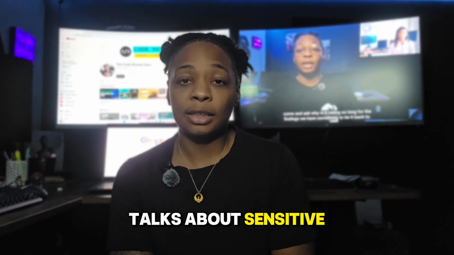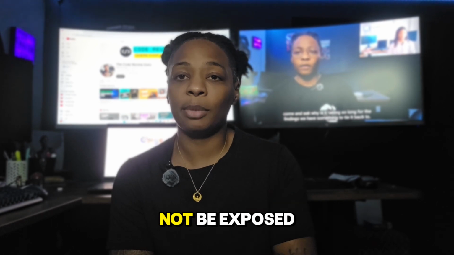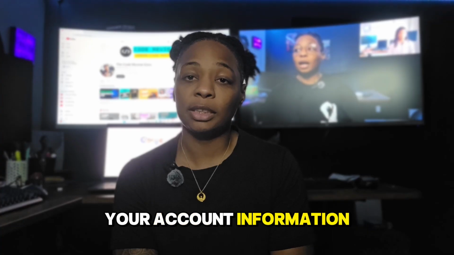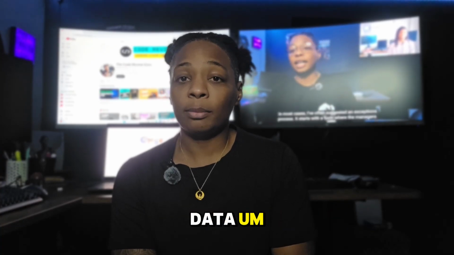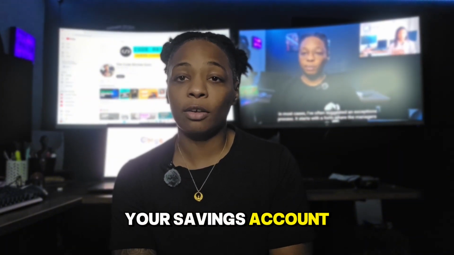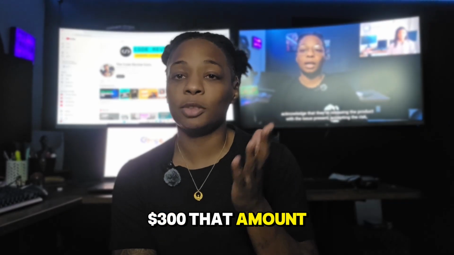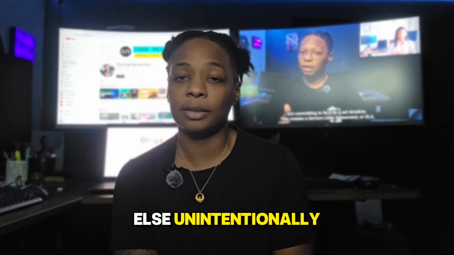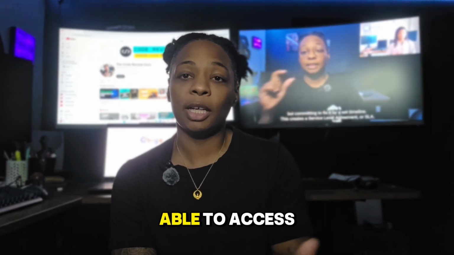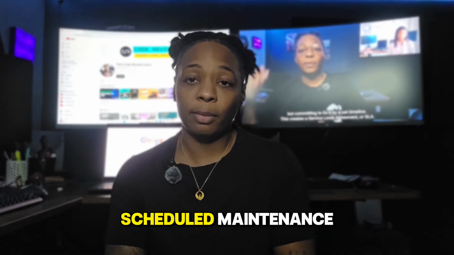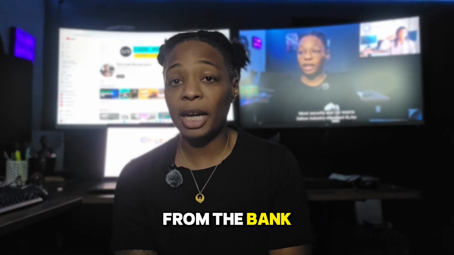Confidentiality basically talks about sensitive information, and it must not be exposed to unauthorized users. Someone else should not be able to access your account information without proper authorization. Integrity deals with data being accurate and consistent. So if you transfer $300 to your savings account, it better be $300. That amount should not change, it shouldn't be lost, and it shouldn't be sent somewhere else unintentionally. Availability is when you should be able to access your online banking features when you need them. Of course, this excludes scheduled maintenance or expected limitations from the bank.